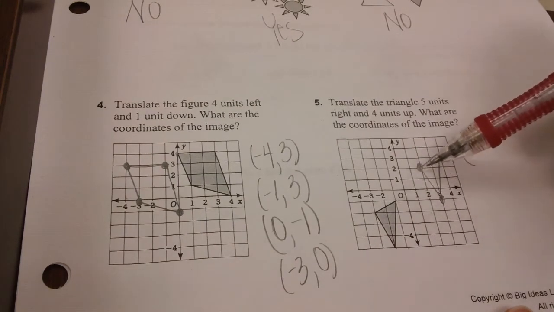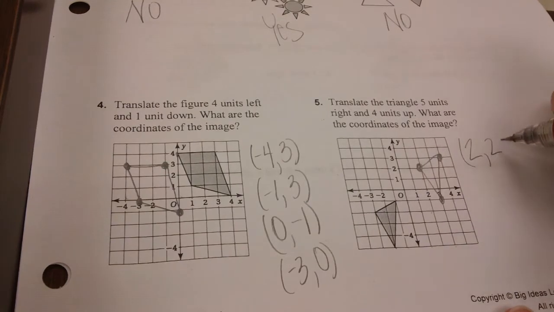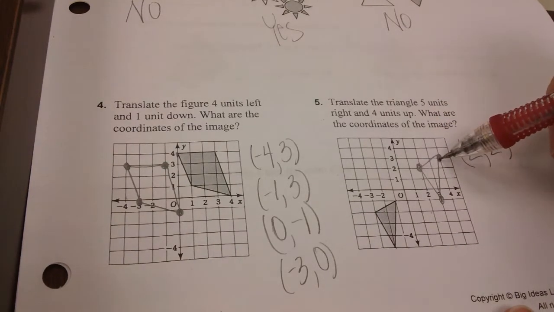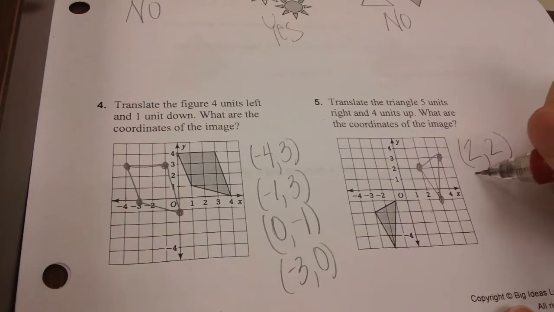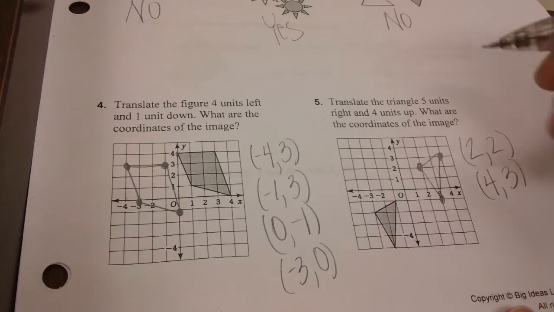Let's try this one. This point is 2 over 2 up, so 2, 2. This point is 4 over 3 up. And this one's 3, -1.